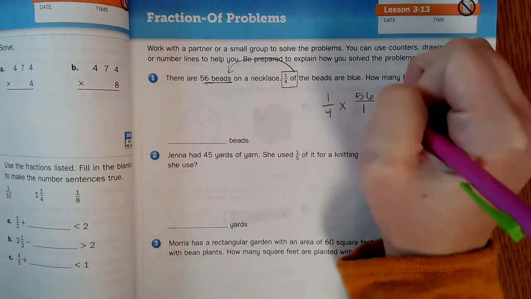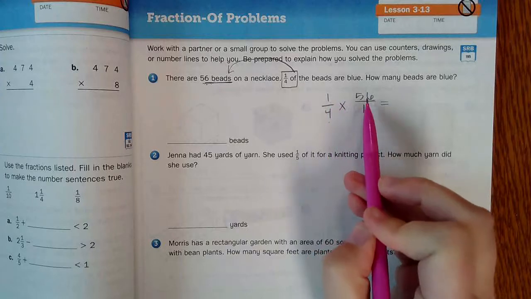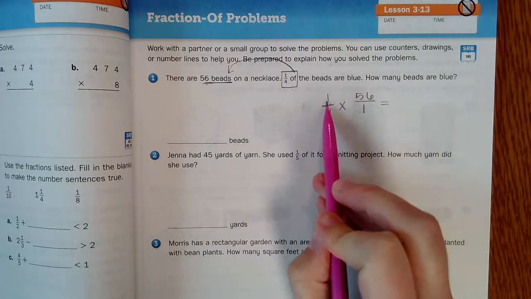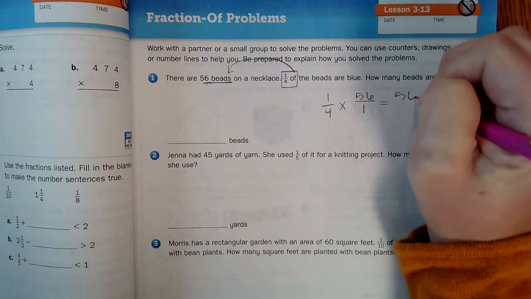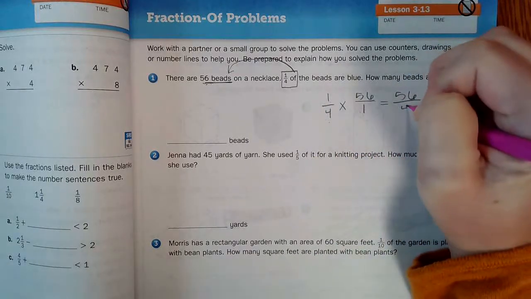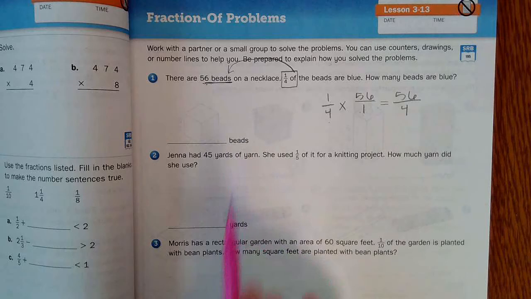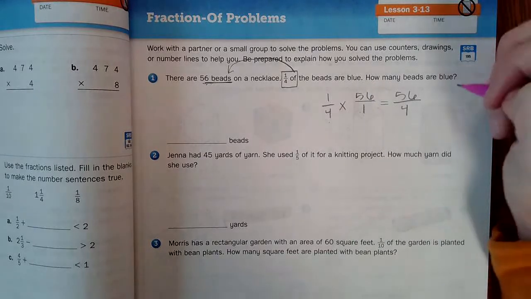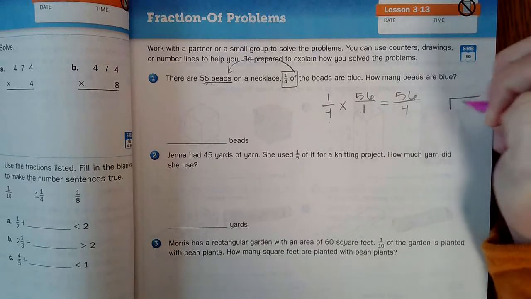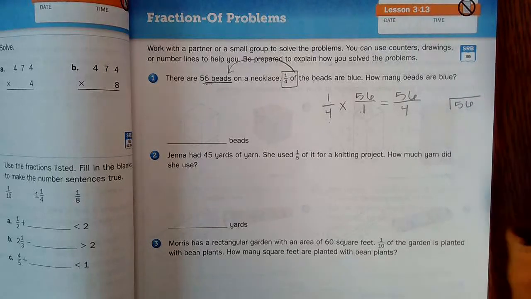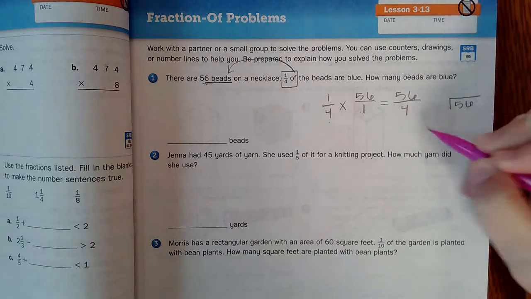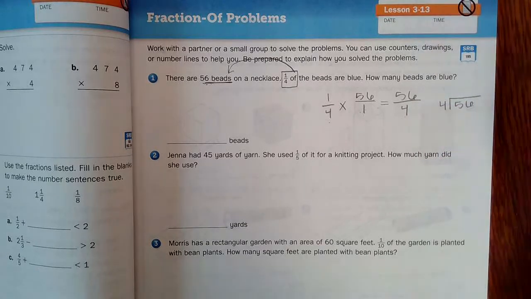Okay? And with multiplication, you are just going to multiply the numerators and then the denominators together. So 1 times 56 is 56. 4 times 1 is 4. So I get another improper fraction of 56 over 4. Well, I cannot answer 56 fourth beads, so I need to divide because I have an improper fraction to find my answer as a whole number. So over here, I am going to do 56 divided by 4 because my numerator is always my dividend and my denominator is always my divisor.